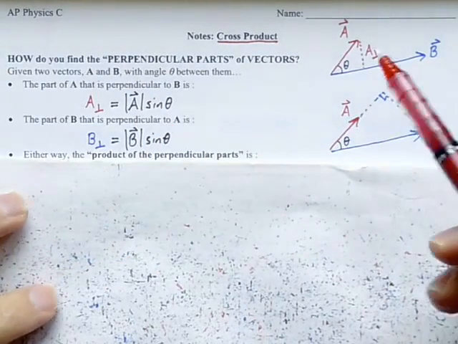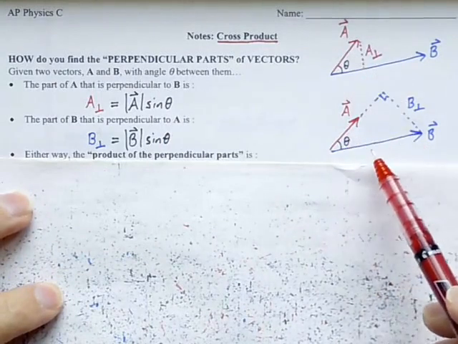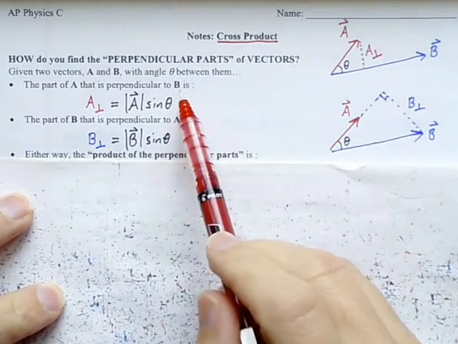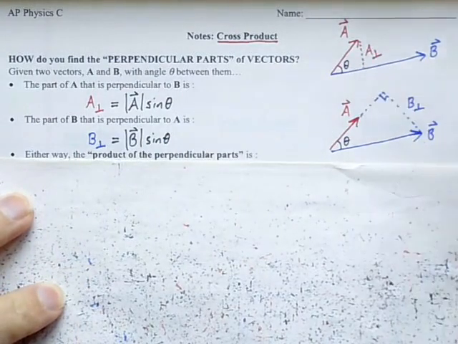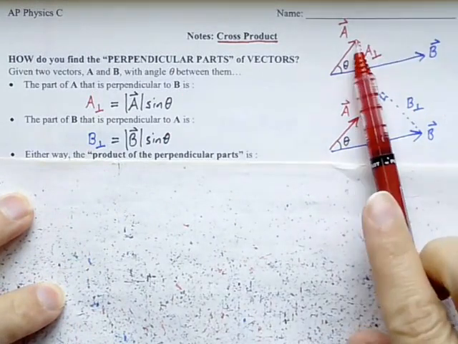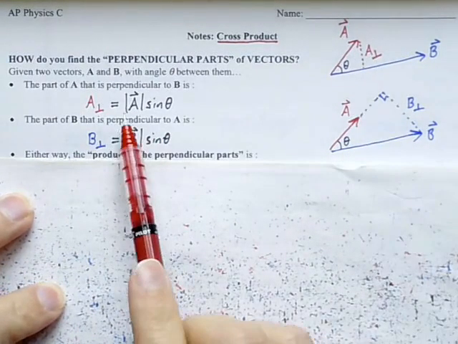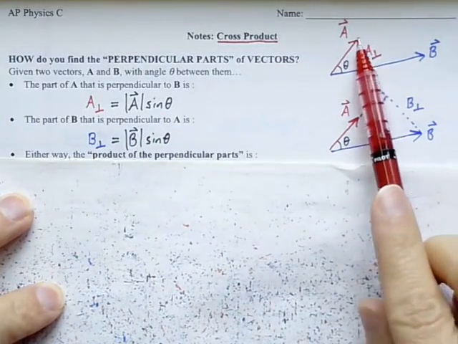So here I've got an example vector A and B, and here the same A and B once again. And if I want to find the part of A that is perpendicular to B, I can draw it on this diagram by making A the hypotenuse of a right triangle. This leg would be what we'll call A perpendicular, the component of A at a right angle to B. And we see that the magnitude of A sine theta gives us the size of that component right there.